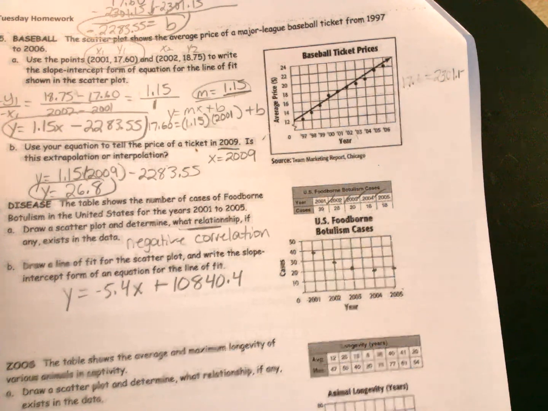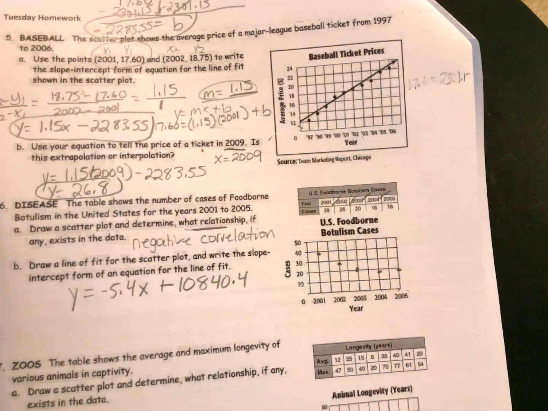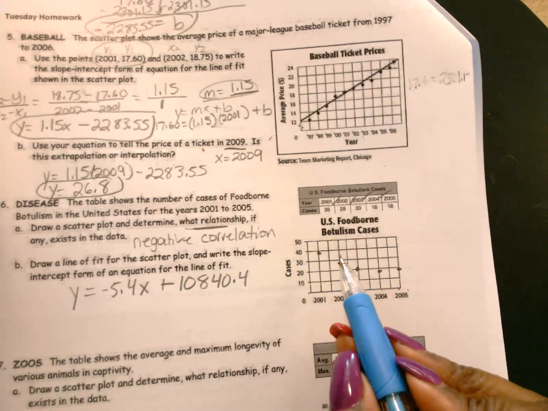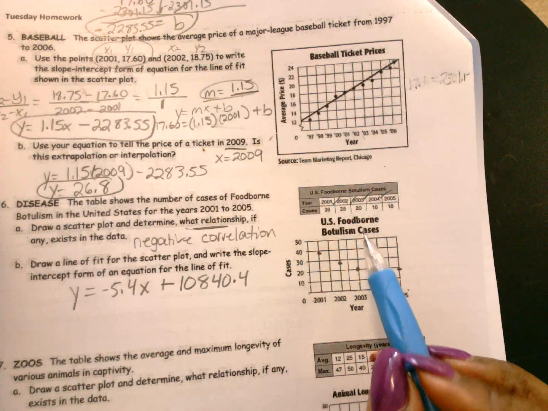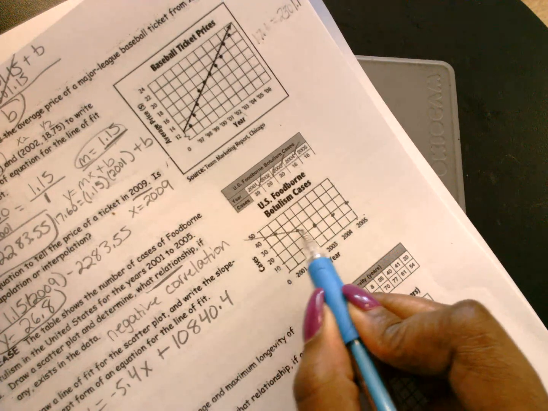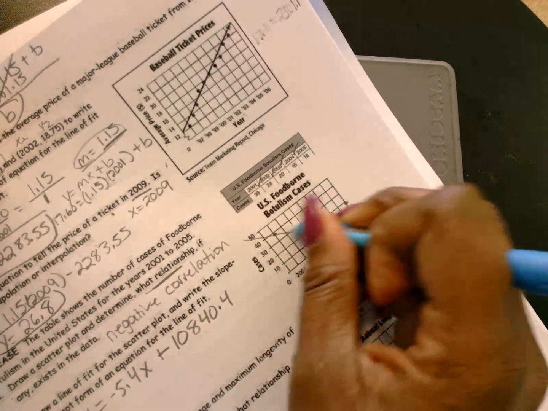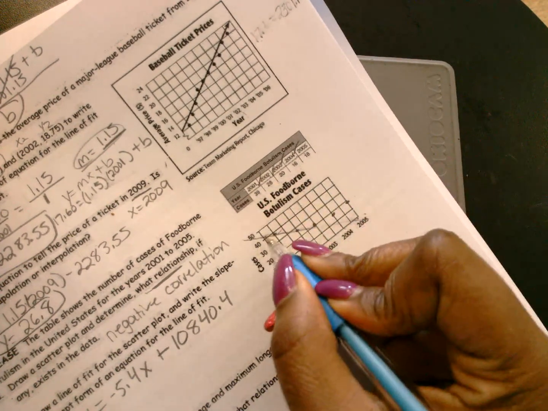You're going to draw the line of best fit. We're just going to put a line that goes down through the center. Ooh, no, it needs to be in the center, doesn't it?